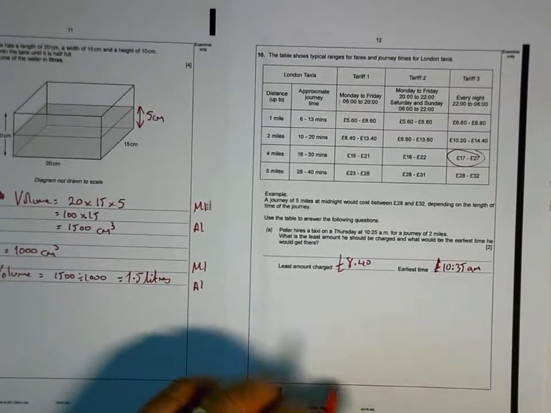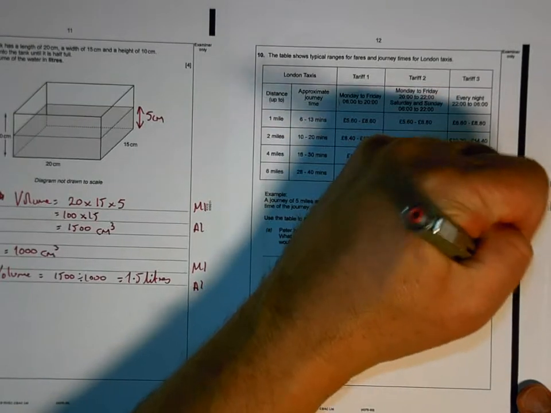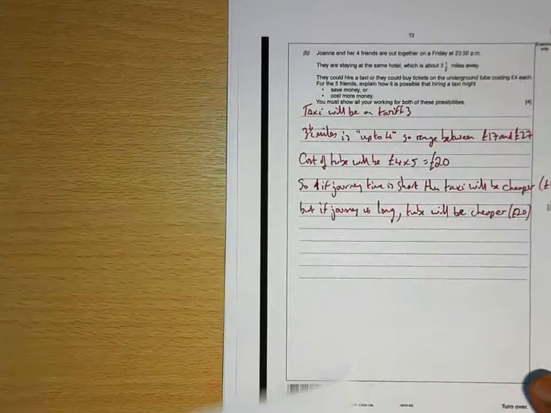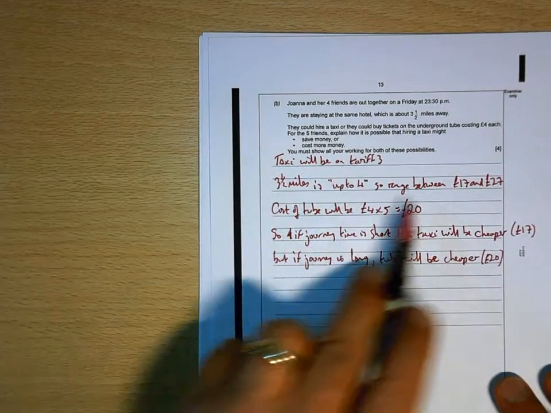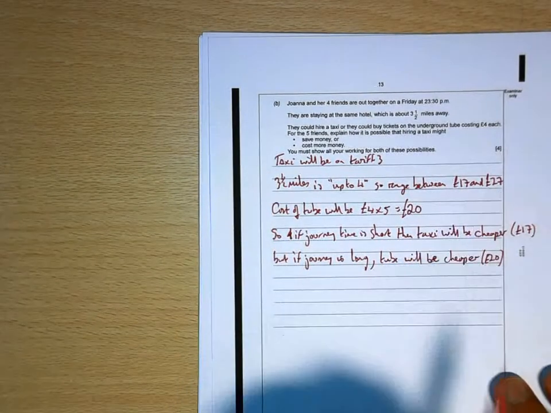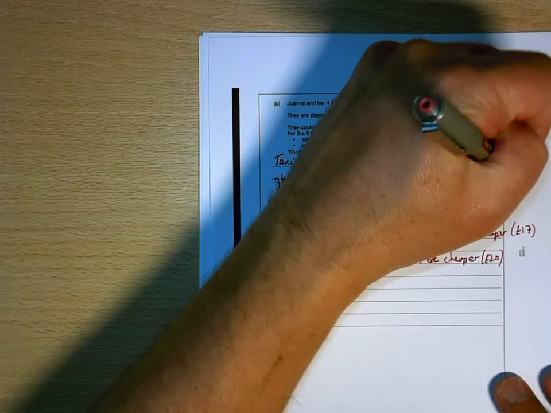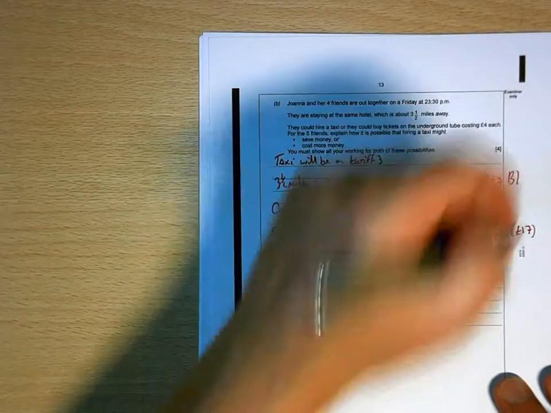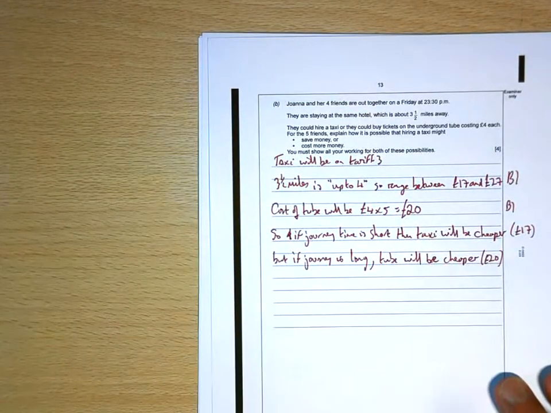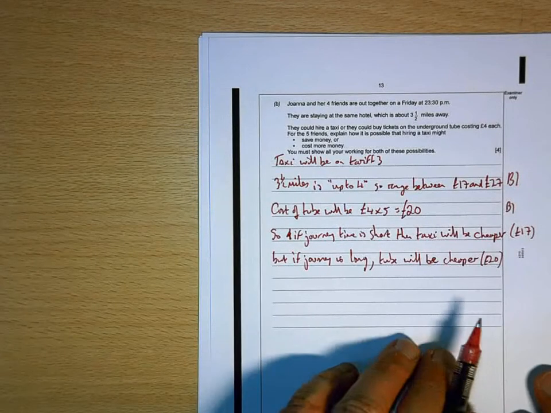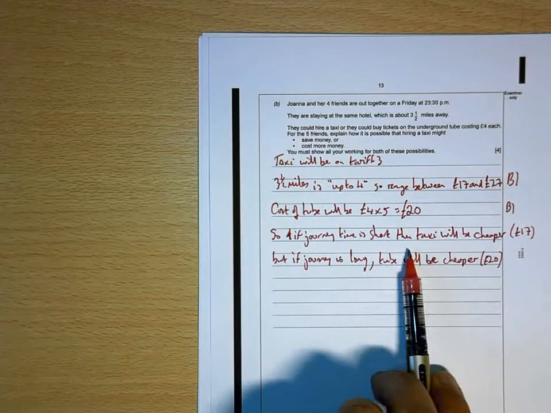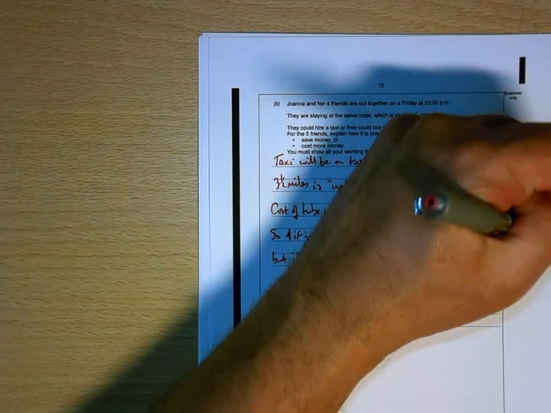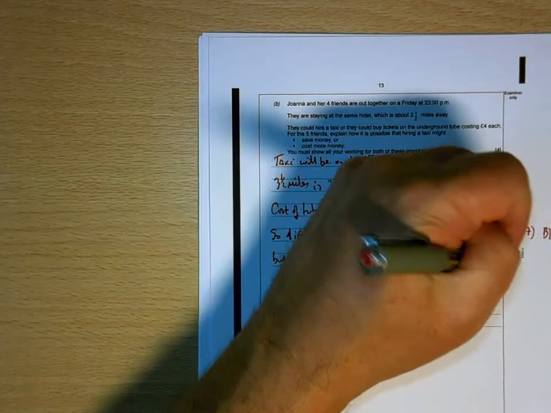Right, so marking that one then. You've got 1 mark for £8.40, 1 mark for 10:35 AM, and then here you've got 1 mark for getting the taxi between 17 and 27, 1 mark for getting the tube as being £20, and then 1 mark for saying the taxi could be cheaper with a short time, tube would be cheaper for a long time.